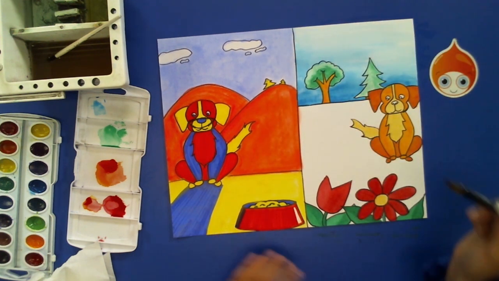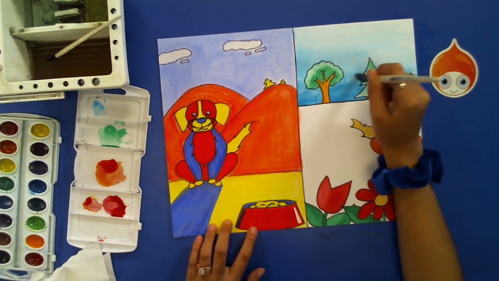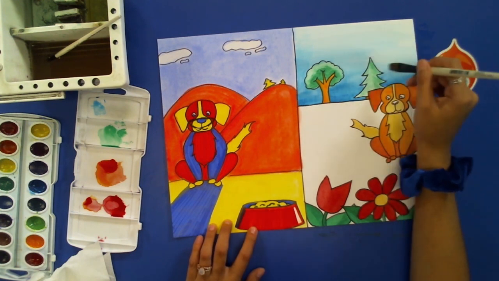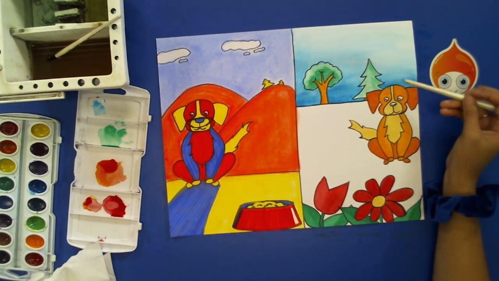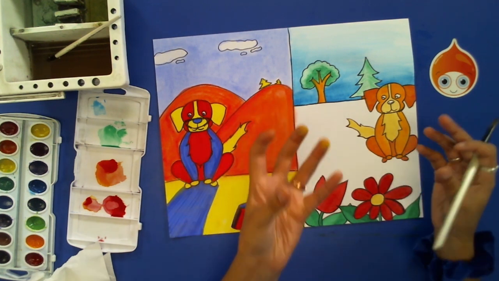So I'm just continuing up with my brush strokes, not getting any more paint or water, and it's automatically going to get lighter. And that helps with your value scale. Okay, so we go from dark to light.